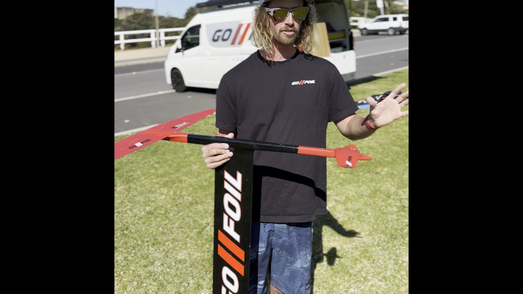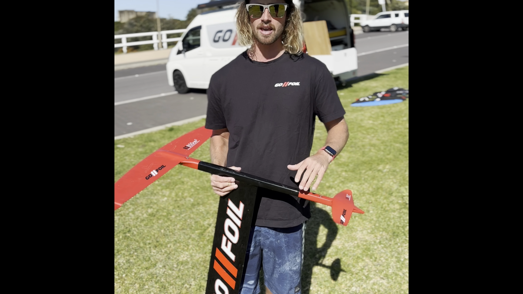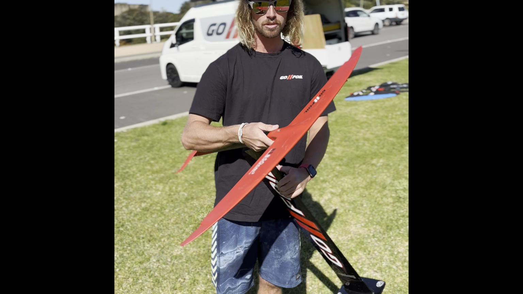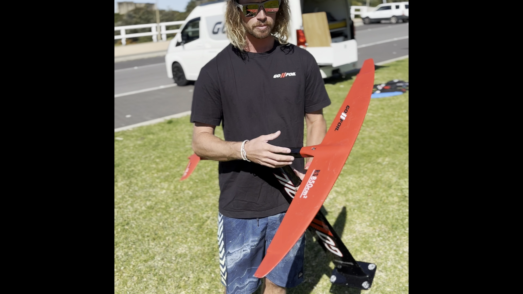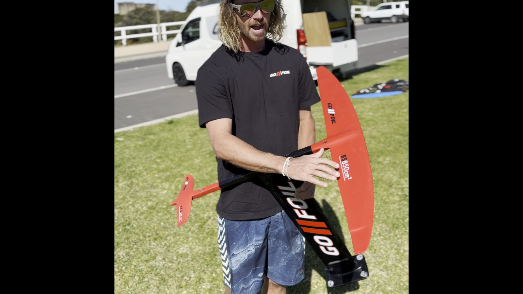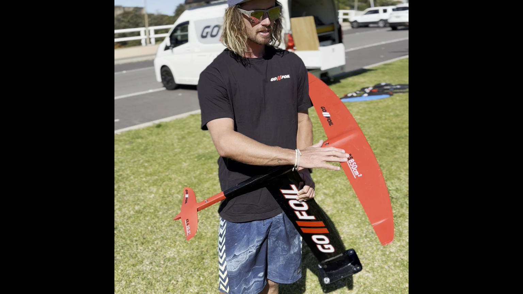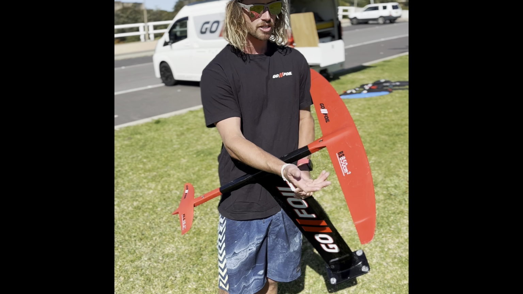Now across all different foil brands, all these numbers are quite different, so just be really careful on what you're comparing in wing size. But most front wings is the number that people are talking about. In this particular instance, this is an RS 850 HA. What that means is RS is race series, 850 is the size, and then HA is high aspect.